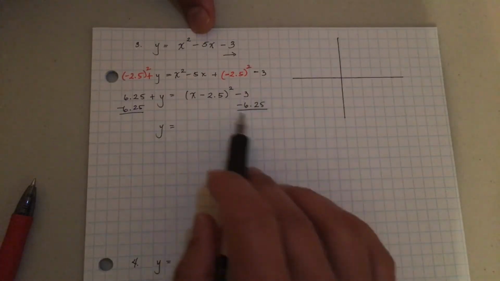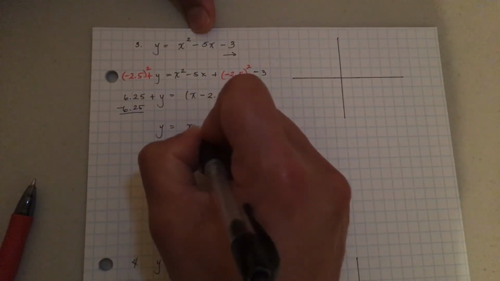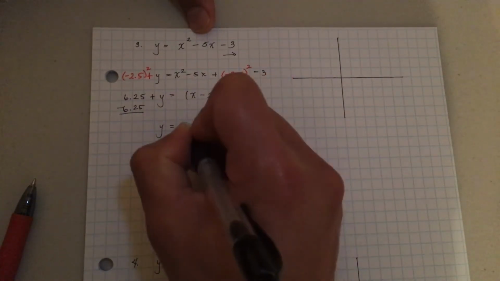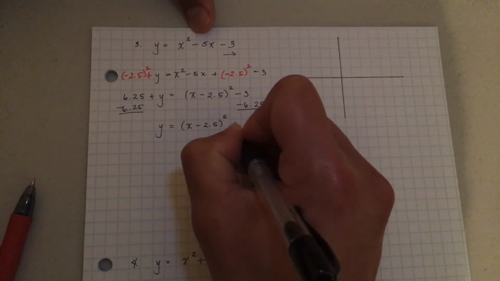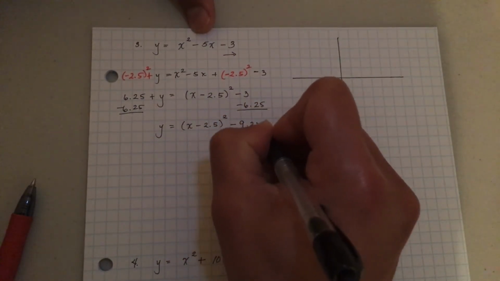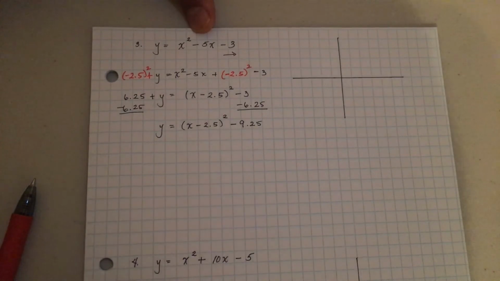Estos se van a sumar. Okay, entonces no hay problema con eso. That's a lot easier when we're adding it. So that means we're going to get negative 9.25. And that's it. Y eso es todo.